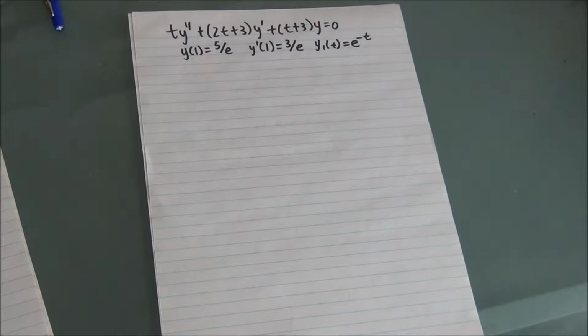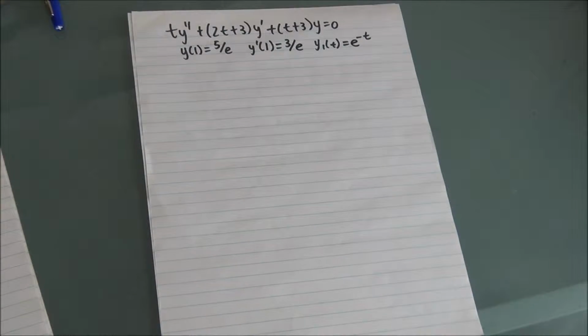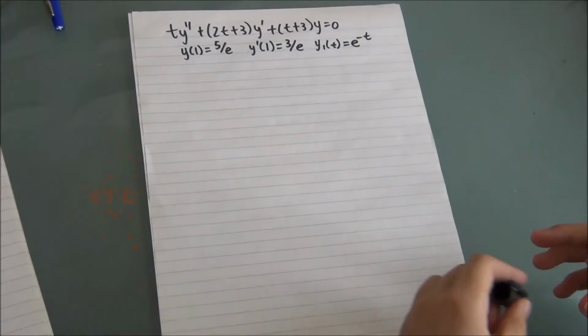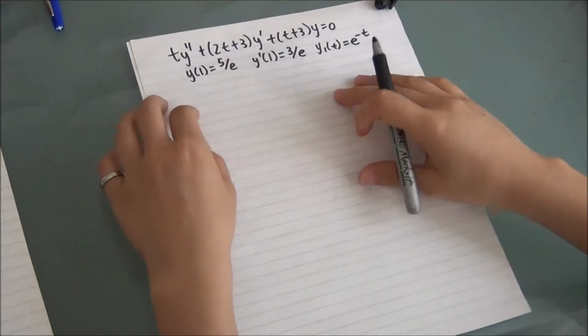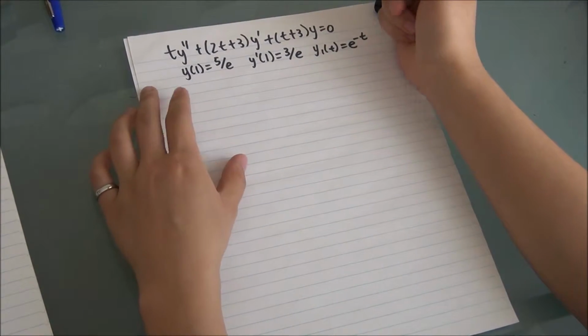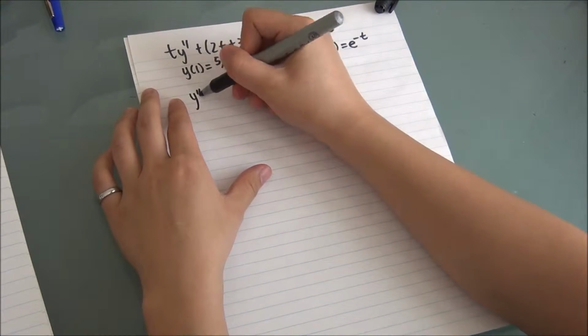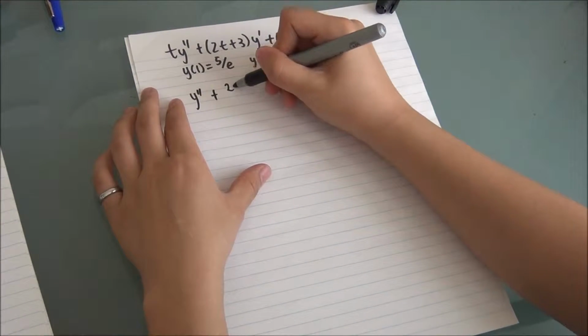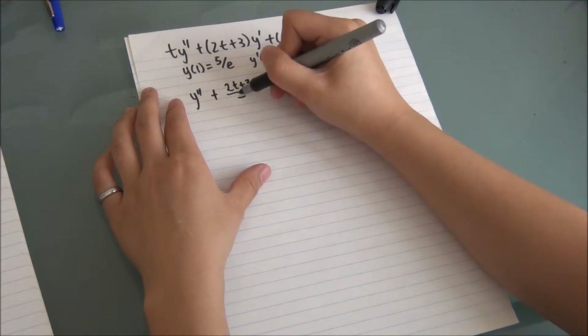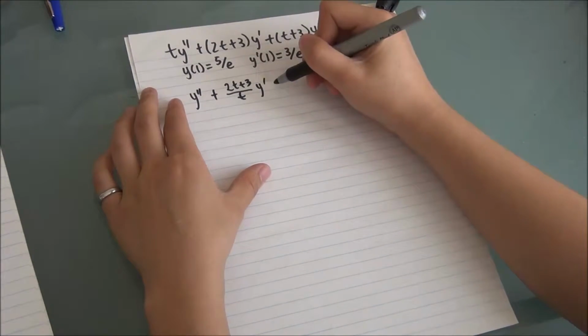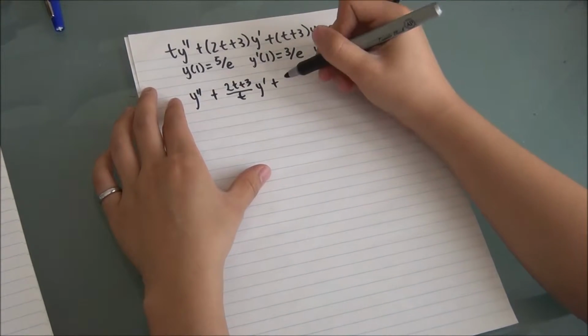Hello, today I'm going to show you how to do this second order initial value problem, what I like to call the fast and easy way. Now, in order to start something like this, you have to realize that we need to put it in normal form. So, divide by t to leave y double prime exposed.